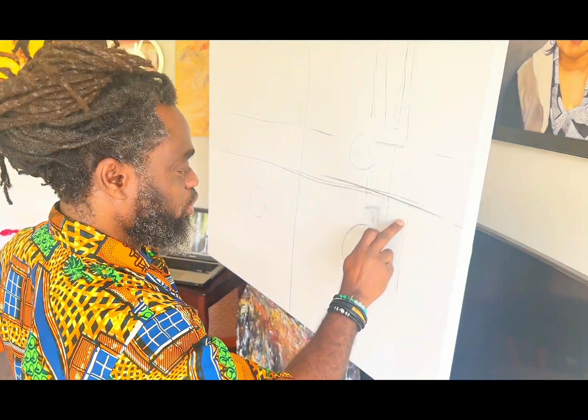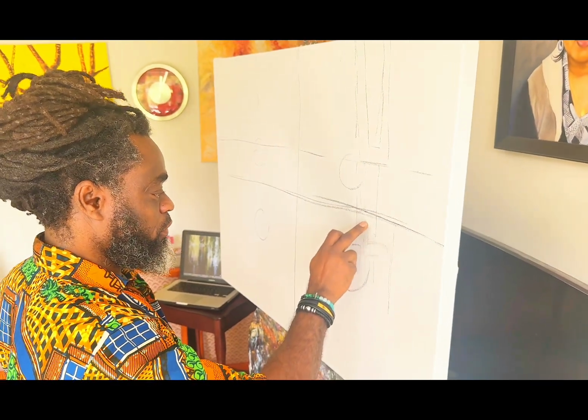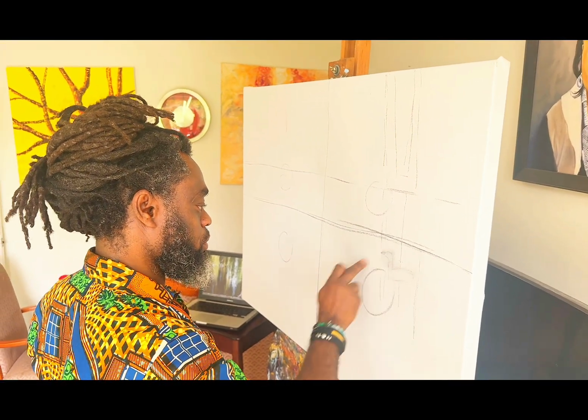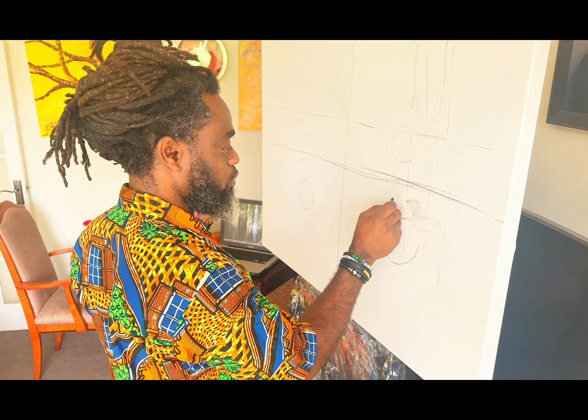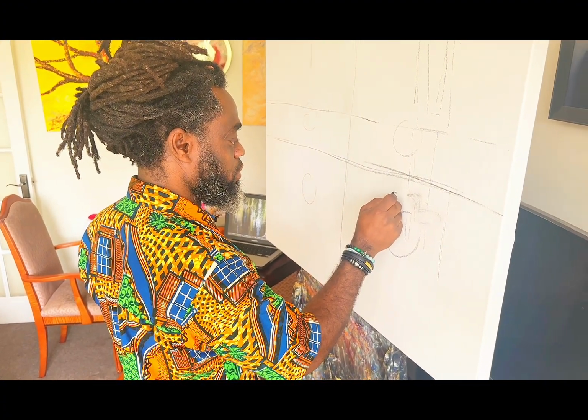It's not in the proper position, so I have to rub it out. I move it a little bit this way so it can fall in place.